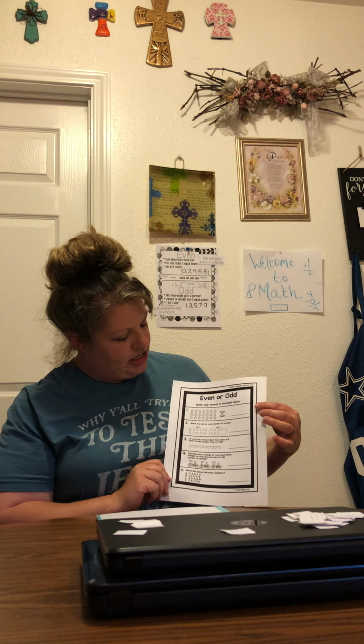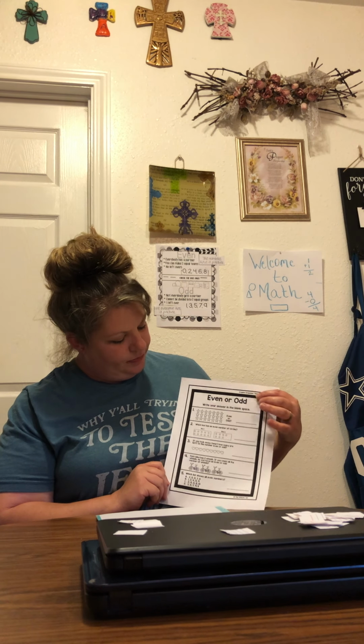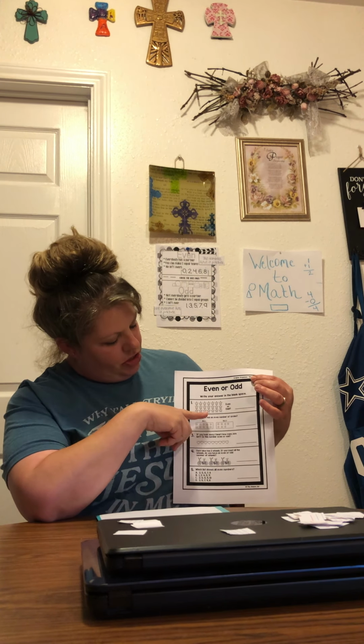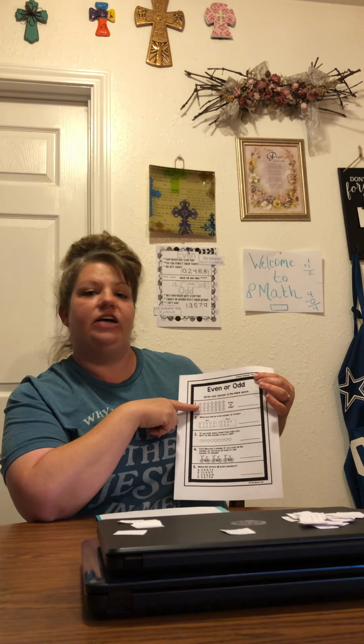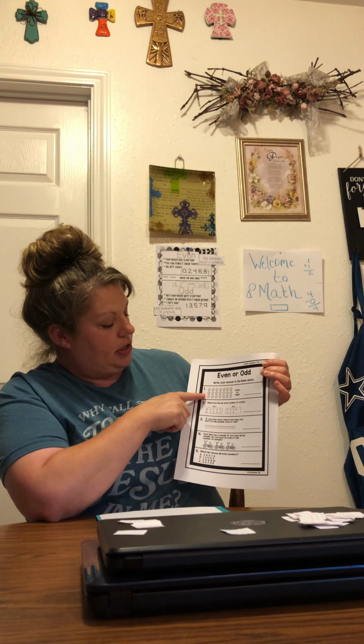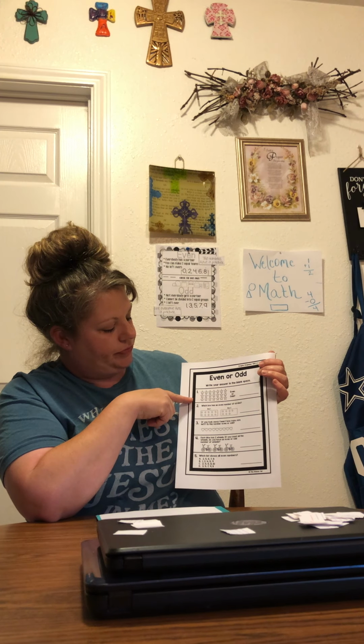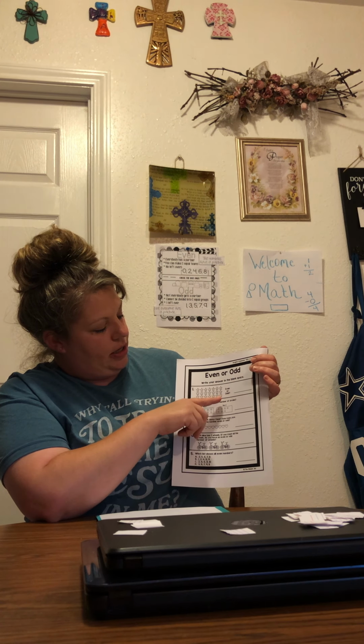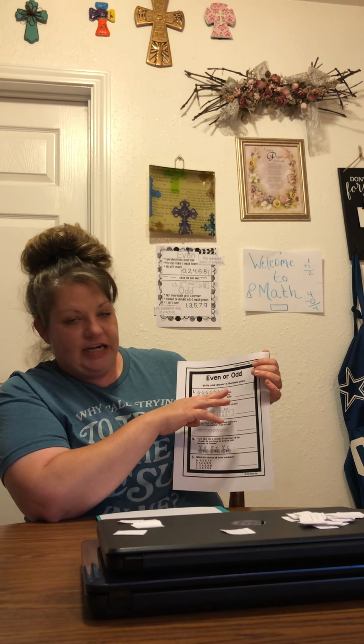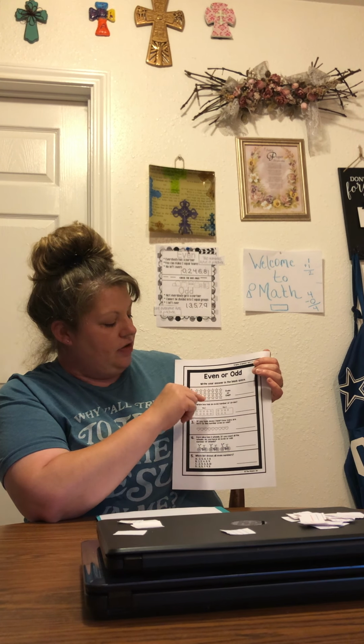So let's get started. We just read over that. And pass your worksheets out. This is the even or odd worksheet where you just go through and you're going to count the shapes. And you're going to identify whether this is a group of odd or a group of even.